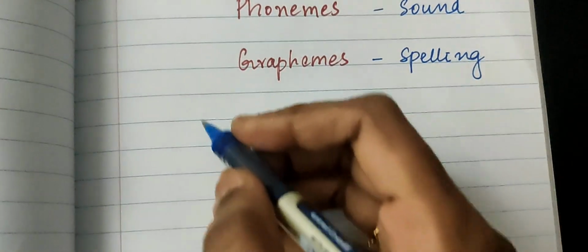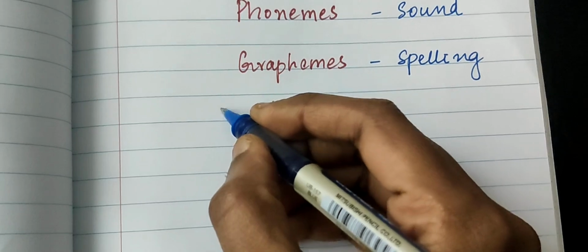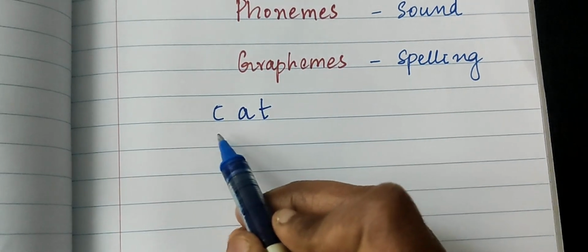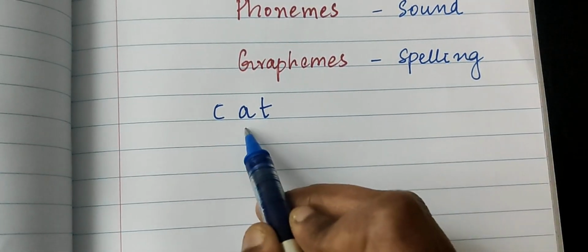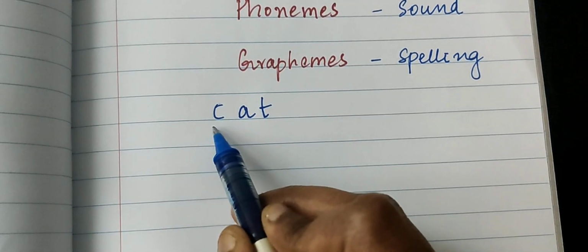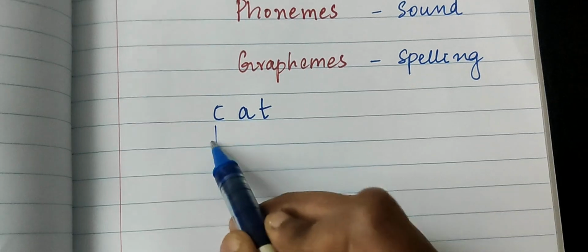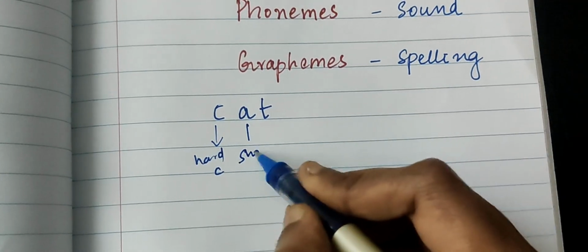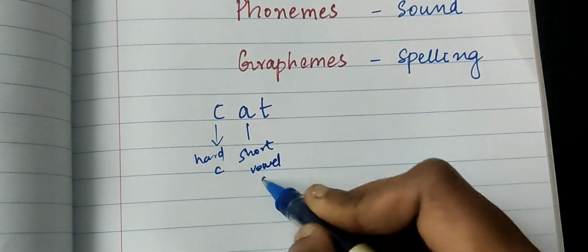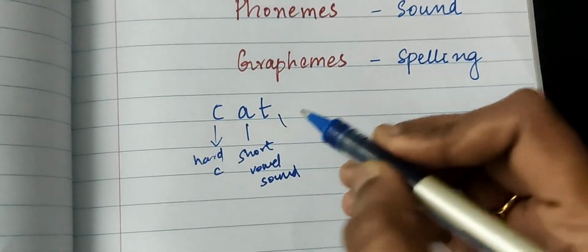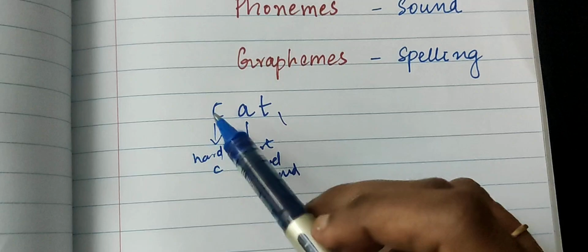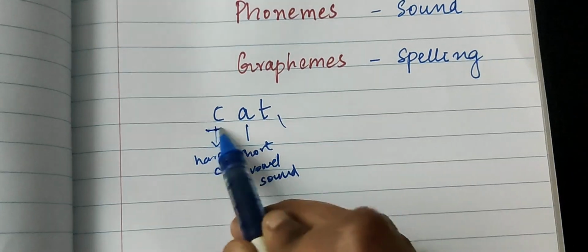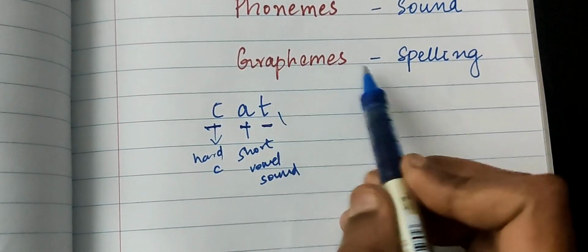For example, let's take the word cat. This has three sounds: k, a, t. So the sounds k, the hard C sound, a, the short vowel sound, and the t sound are the phonemes in this word. The visual representation, that is C, A, T, is the graphemes in this word.